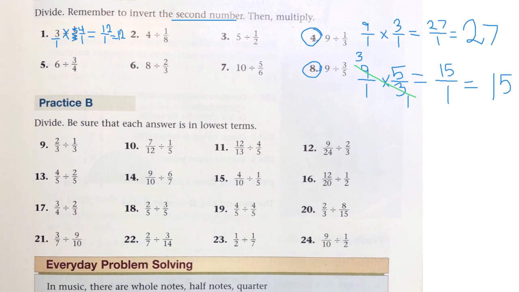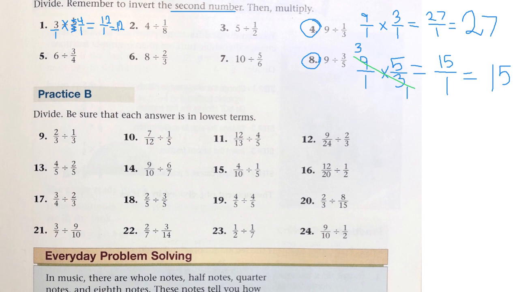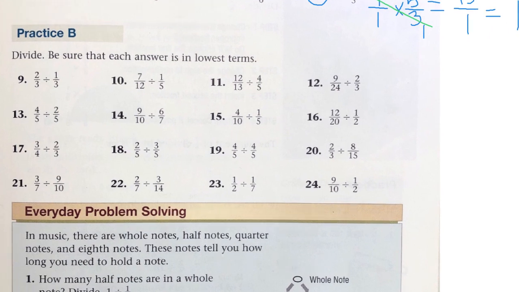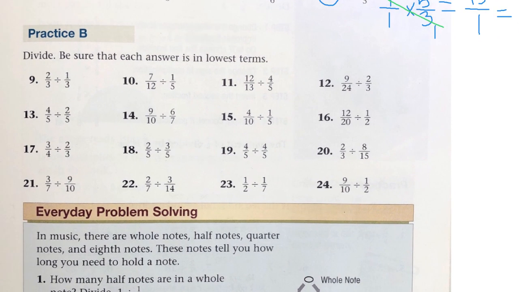So that was dividing some whole numbers by fractions. Let's look at dividing fractions by fractions. Start with 12 so we have more space. So I'll write it next to it with 9 over 24. So that stays the same. The symbol of division becomes multiplication. Now 2/3 gets flipped or inverted to become 3 over 2.